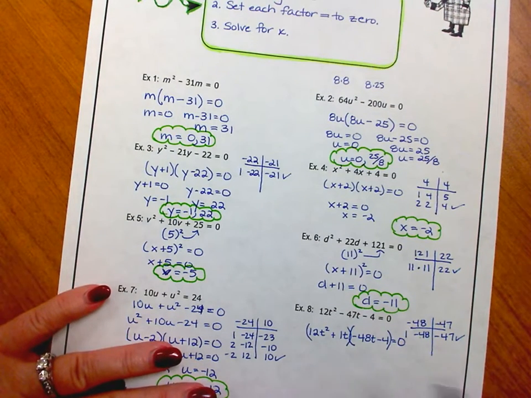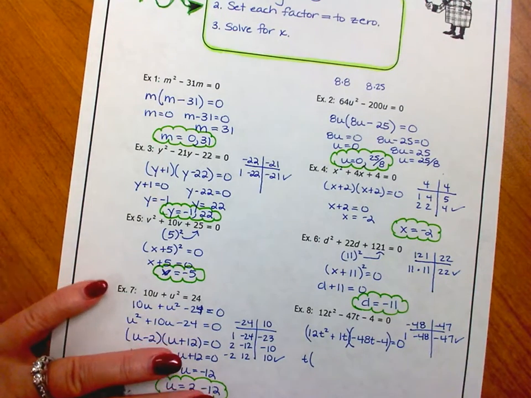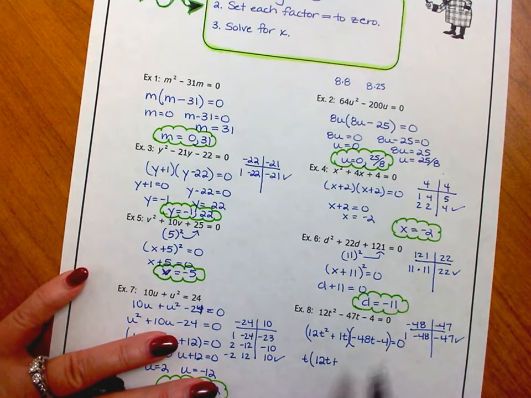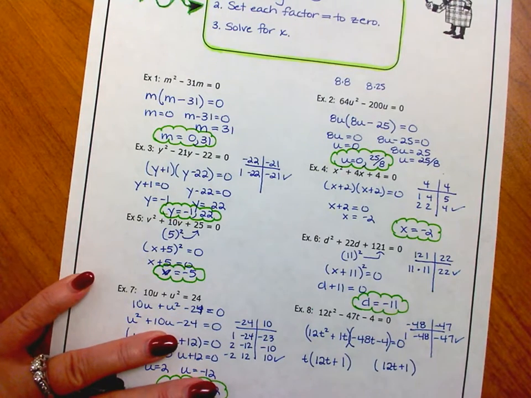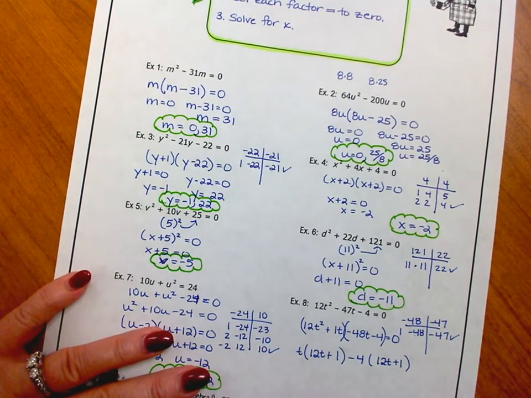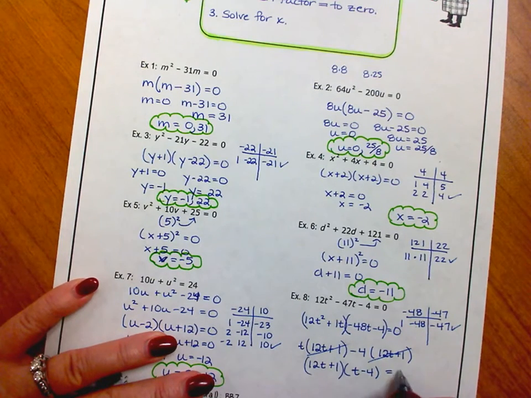From the first two, the only thing I can factor out is a t. So I'm going to bring out the t, divide this term, 12t squared by t, and we get 12t. Plus 1t divided by t is just going to be 1. And that's what we want our other factor to be also. So we'll go ahead and write down 12t plus 1. And negative 48 divided by 12t is negative 4. Negative 4 divided by 1 is also negative 4. So we're going to put a negative 4 right there. And then we're going to write down our common factor, which is 12t plus 1, and cross it out. And then we're left with t minus 4.